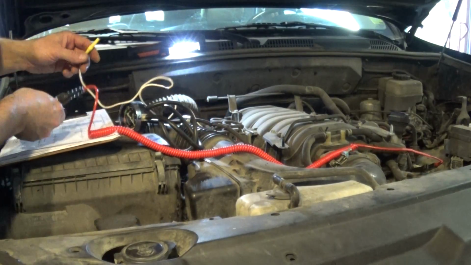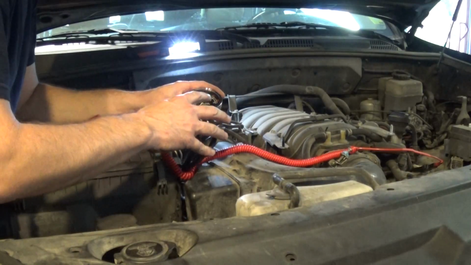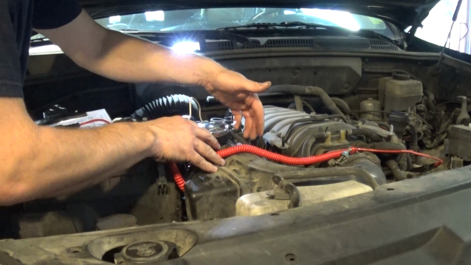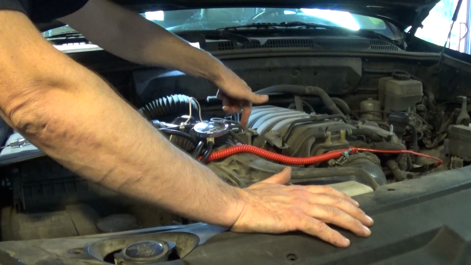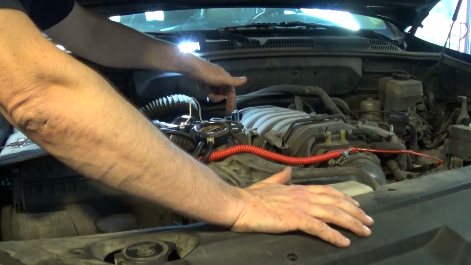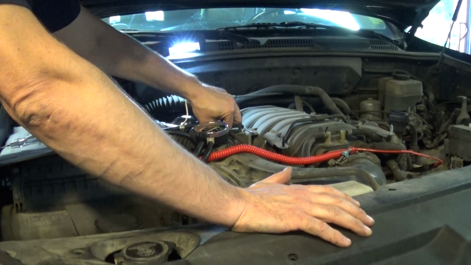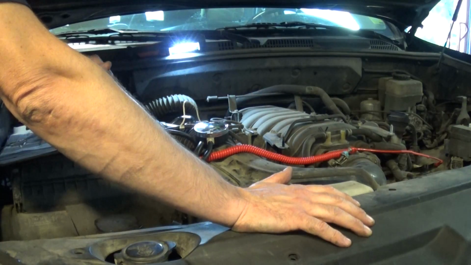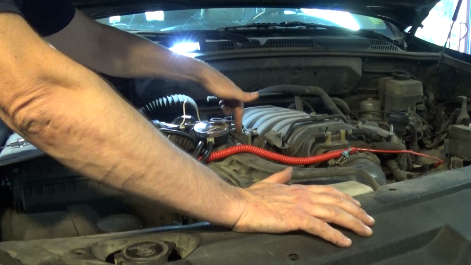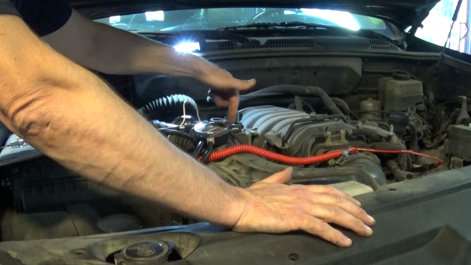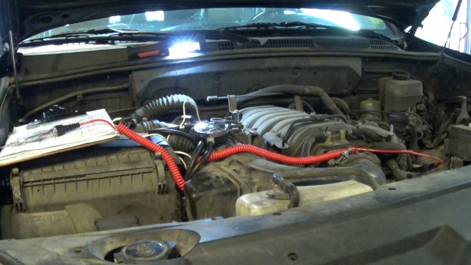So the first test is basically just the main vacuum supply to my solenoids, and then we're going to put our hose back on this tube and check each solenoid to see if they're working properly, if they're delivering our vacuum from our source down to our switching valves. Let me start the truck, I'll be right back.